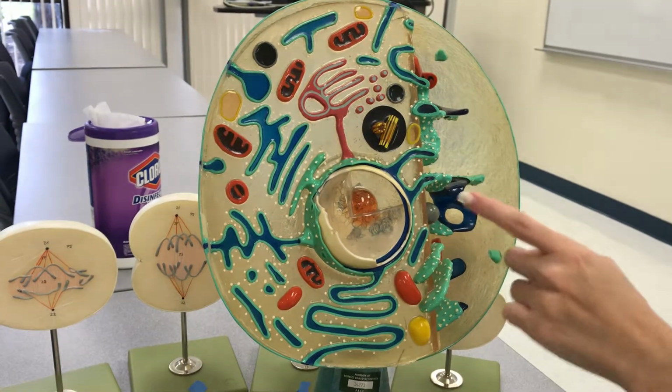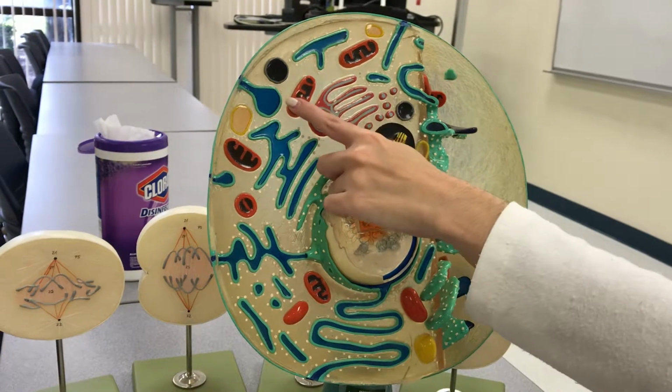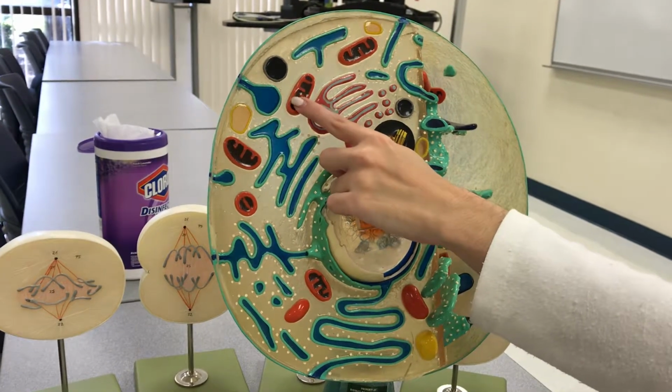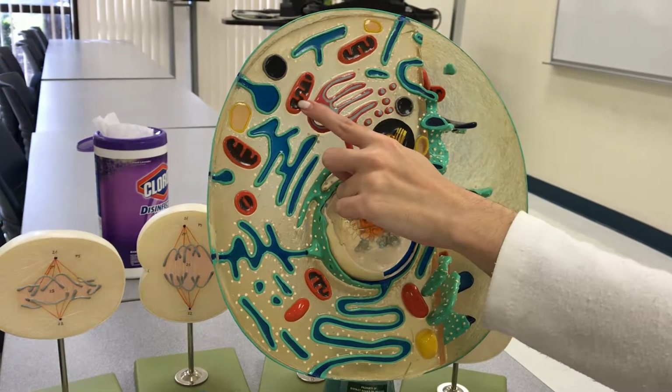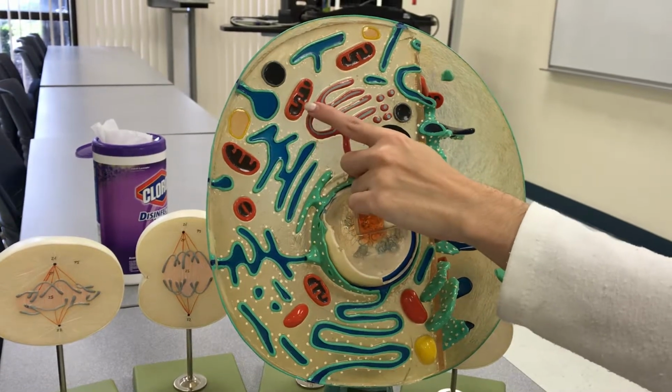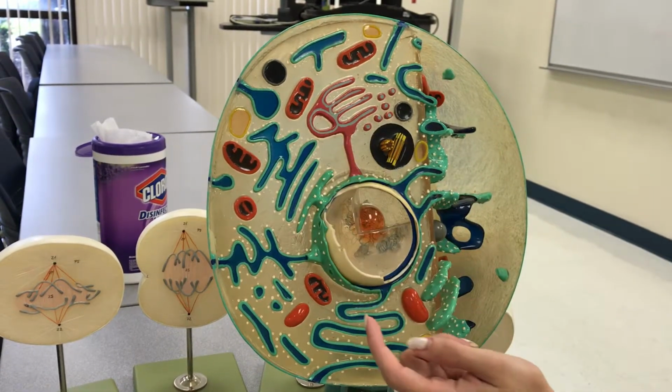You also have the mitochondria. The mitochondria produces ATP, which is the energy currency of the cell. It's also known as the powerhouse of the cell because it produces ATP.